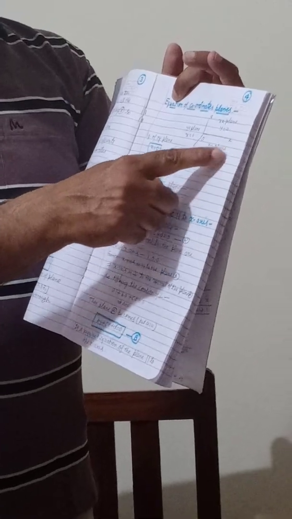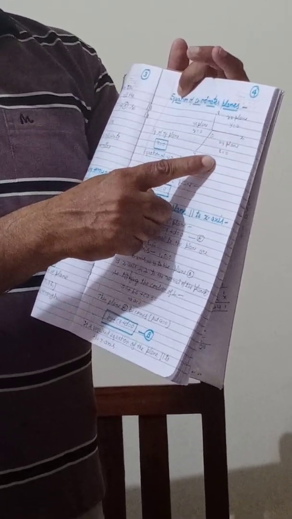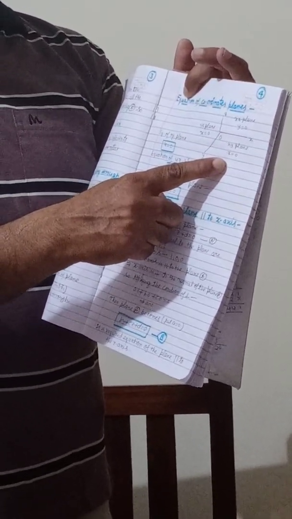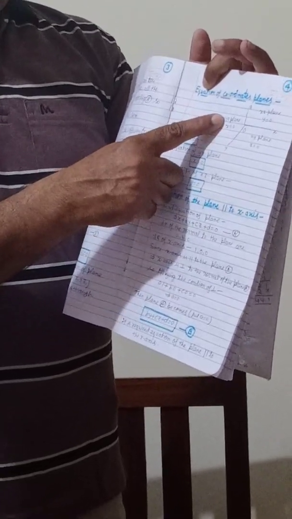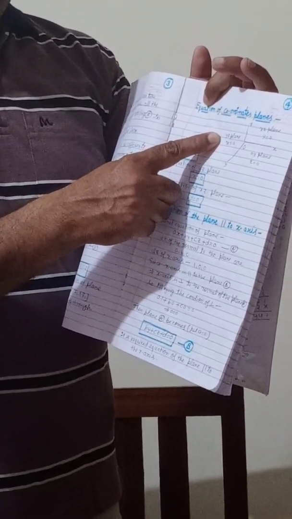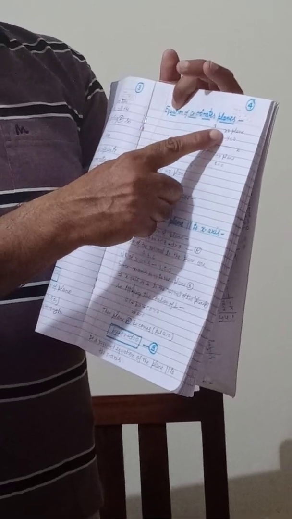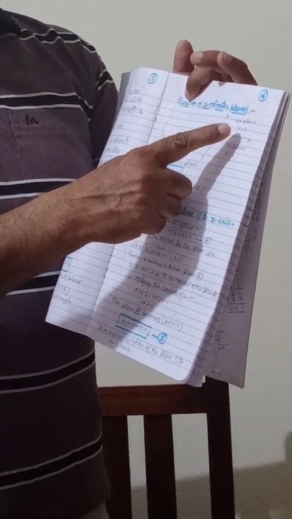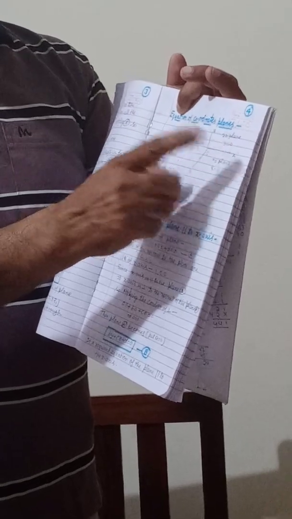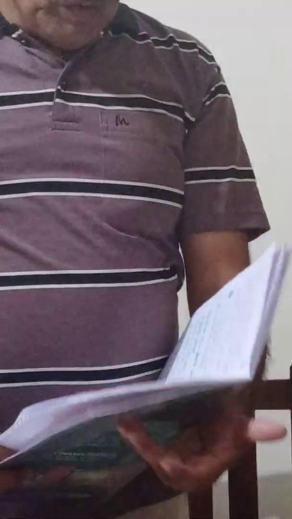Now, at the xy plane, z is equal to 0. So the equation of the xy plane is z is equal to 0. The equation of the yz plane is x is equal to 0. And the equation of the xz plane is y is equal to 0. These are the equations of the coordinate planes. That means the xy plane is z equals 0, the yz plane is x equals 0, and the xz plane is y equals 0.